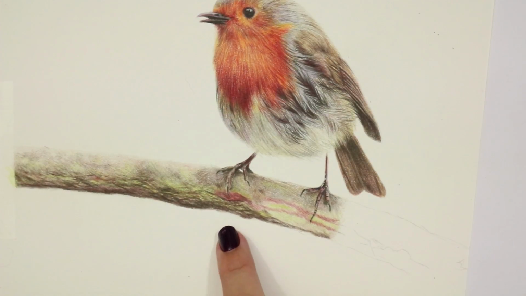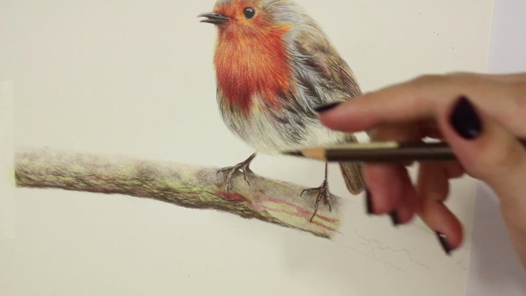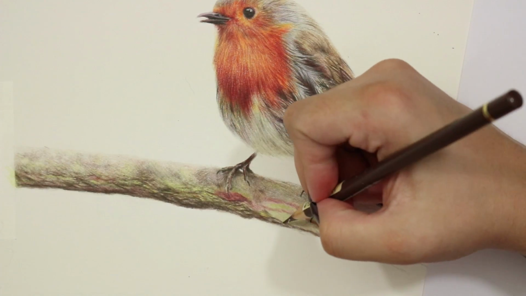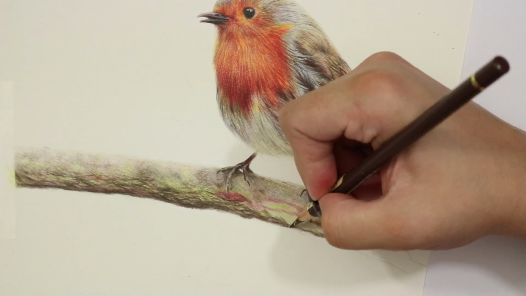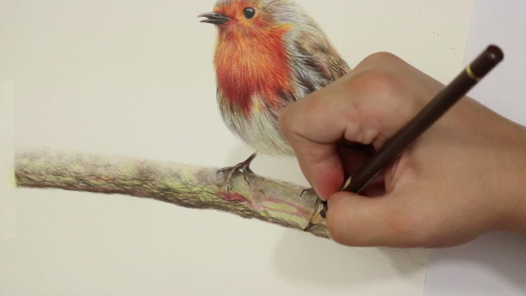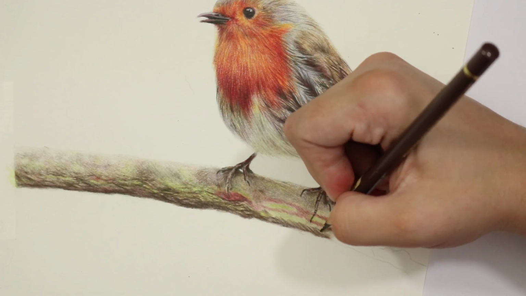I'm just going to continue the same technique on this very bottom section here, so I'm going to take up that walnut brown, just continue to darken this and then add some of those little textural lines and everything.